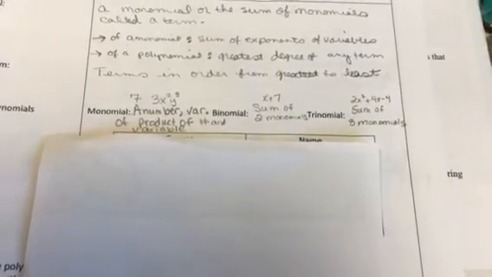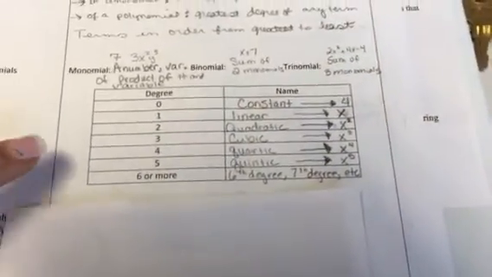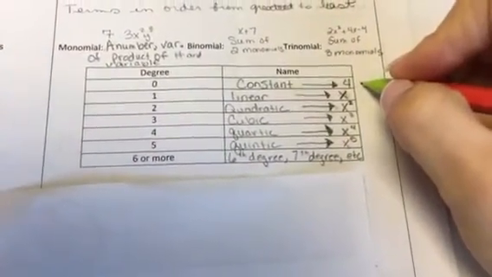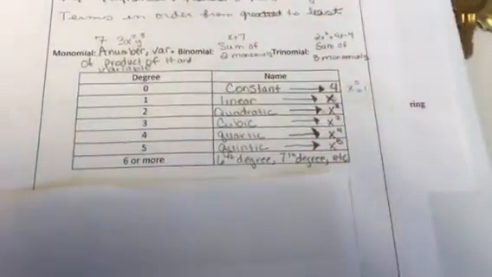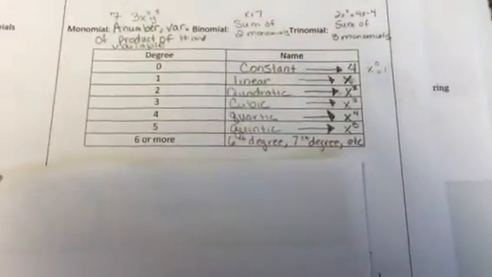This next table in your notes, you do need to know in full. You will be classifying and naming things based off of this chart, kind of like a first and last name. So let's go ahead and go over those. If something has degree 0, let's think about what that means. It means that its exponent is a 0. Well, anything to the 0 power just equals 1. So that's why it's going to always just be a constant or a number by itself.